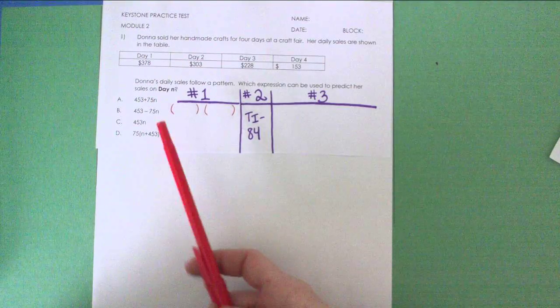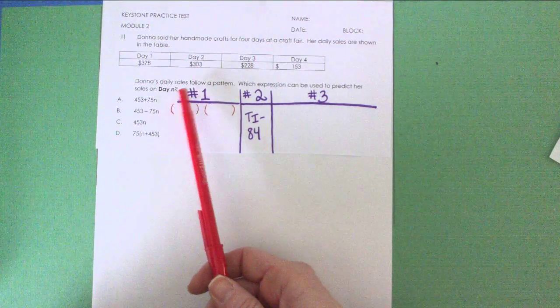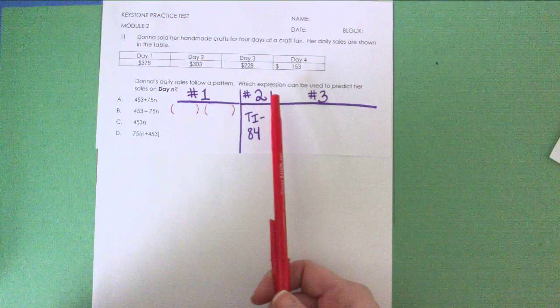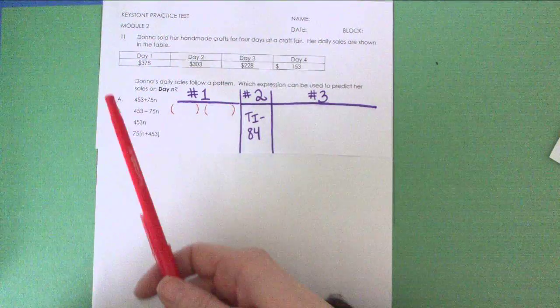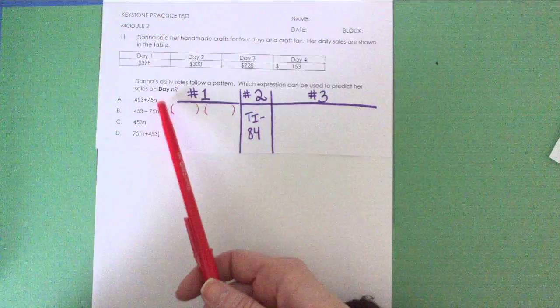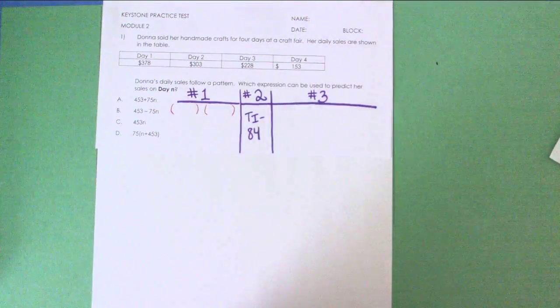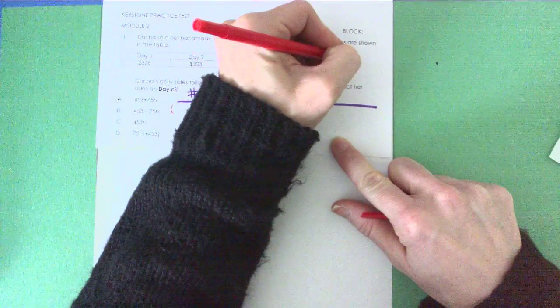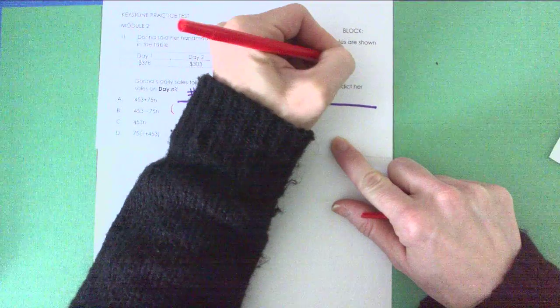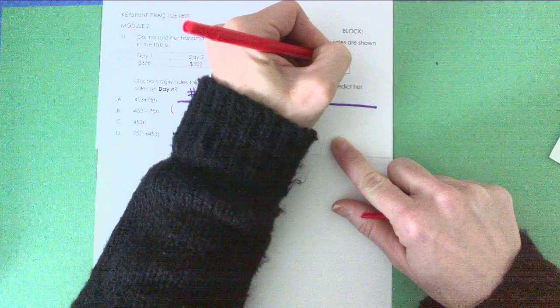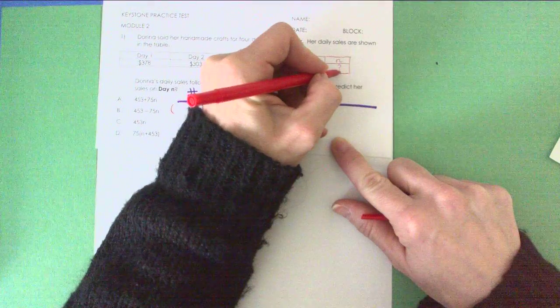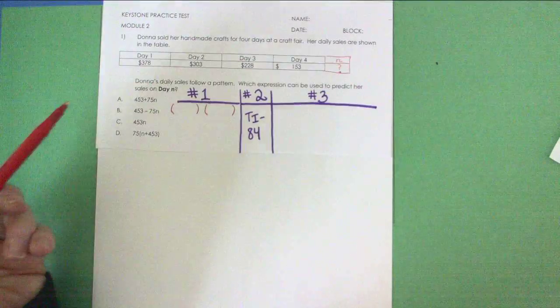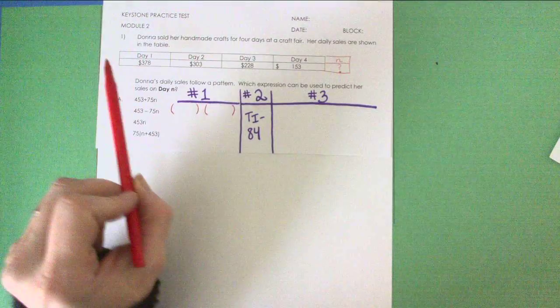The question was, Donna's daily sales follow a pattern. Which expression can be used to predict her sales on any day? Let's call it day N. So really, we want to be able to extend this table, if you think about it, and find her sales on any generic day, day N. What are the sales? So what we want to do is write an equation to model this data.